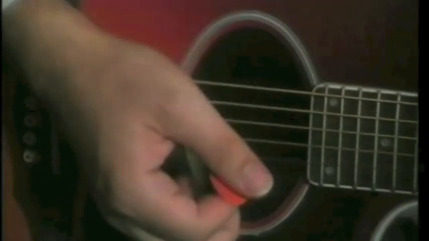To a G, A minor, G, what am I doing? I'm just stopping the notes at that one spot.